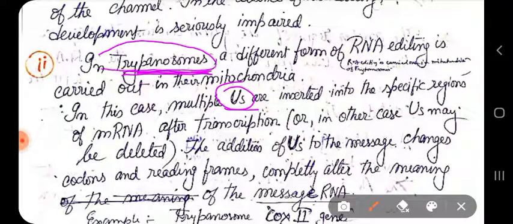Such type of RNA editing is found within the trypanosomes. Now, what is a trypanosome? Trypanosomes are unicellular parasitic protozoa that belong to the Trypanosoma genus. A large number of species and subspecies of trypanosomes have been identified and studied extensively.